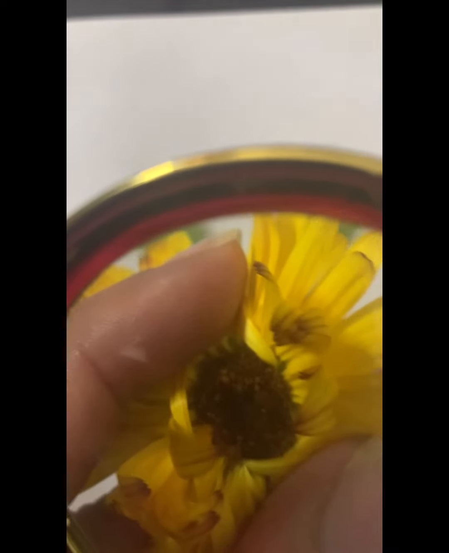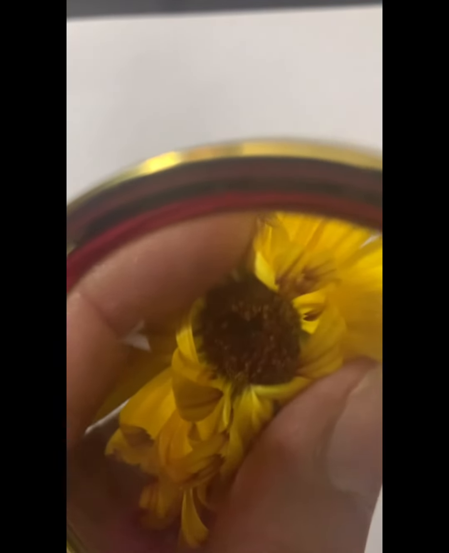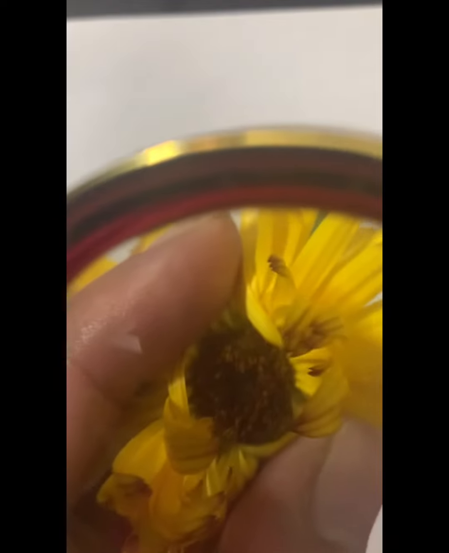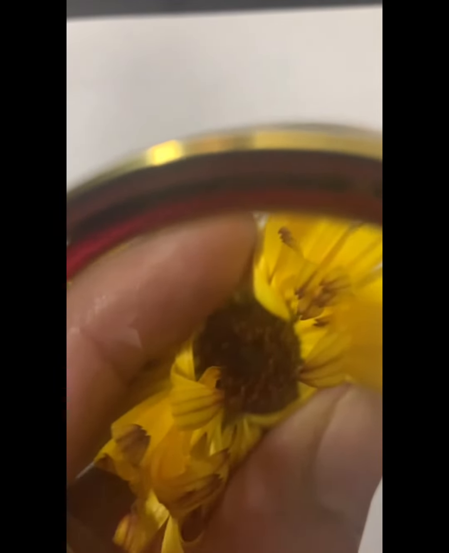As I see through this magnifying glass, I can only see the stamens, the yellow structures which you can see in the center. They are numerous. There is no pistil, that is the female reproductive organ, is not there. So it's a unisexual flower.